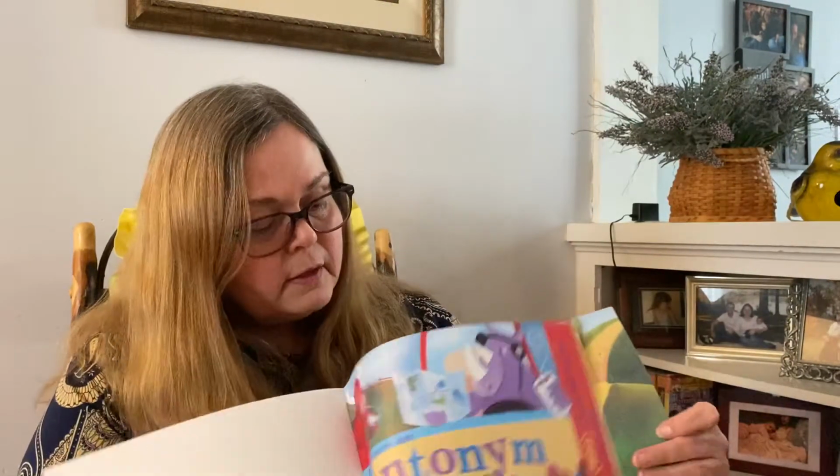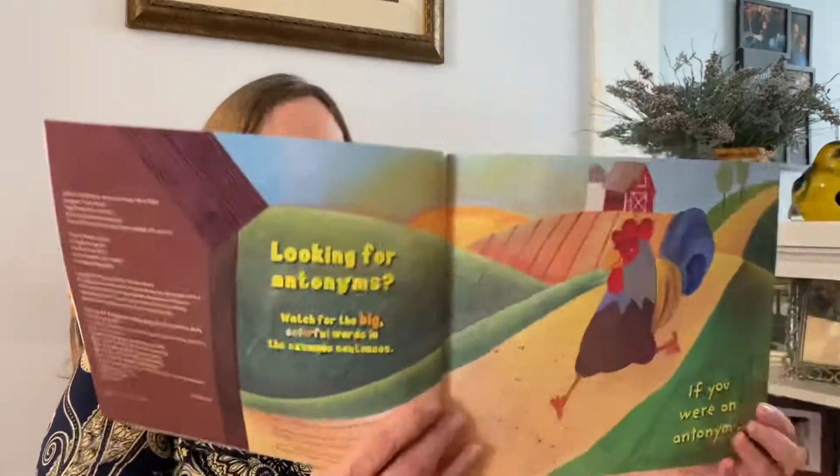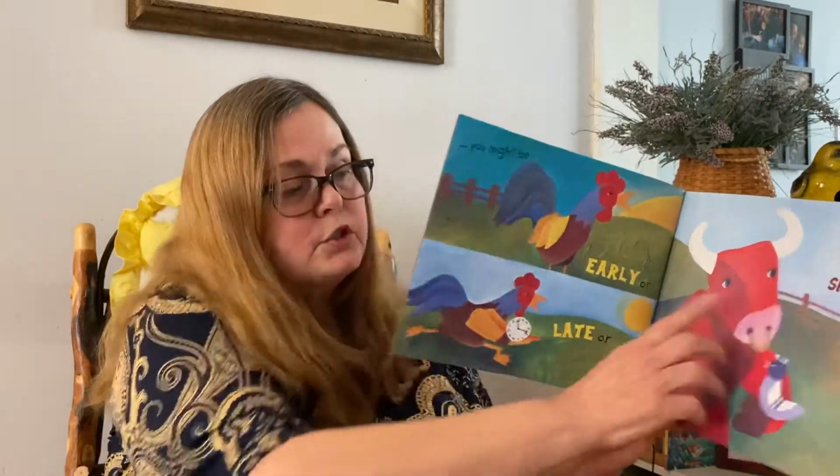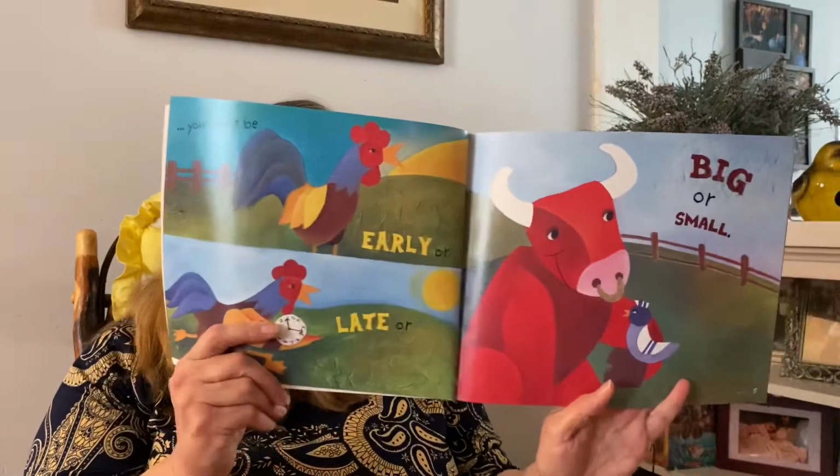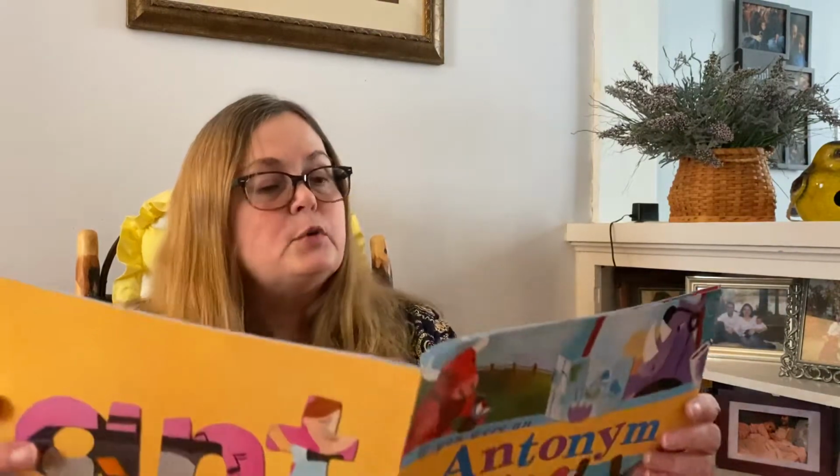It gives a definition: antonym, a word that has the opposite meaning of another word. Looking for antonyms? Watch for the big, colorful words in the example sentences. So if you were an antonym, you might be early or late, or big or small. Those words mean the opposite of each other, don't they? Remember, synonyms meant the same. Well, antonyms are words that are opposite. If you were an antonym, you would be a word that means the opposite of another word. Opposite means to be completely different from something else.